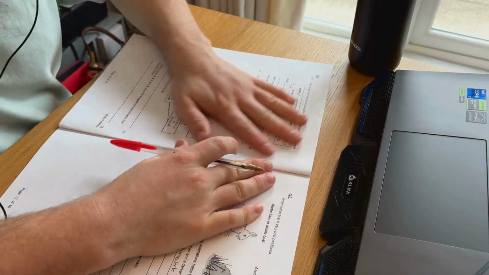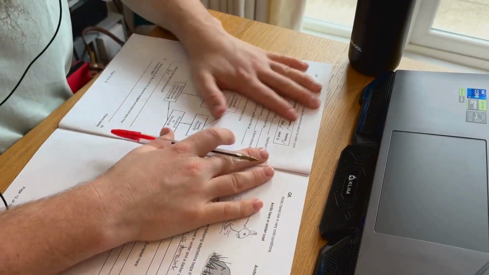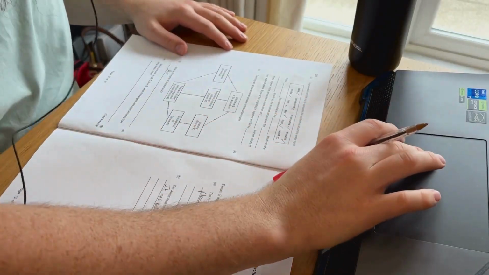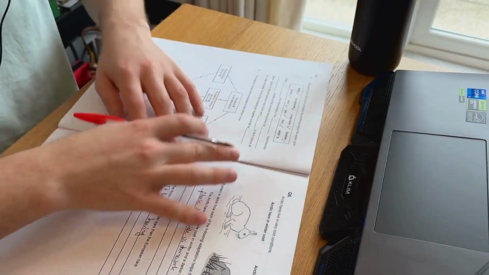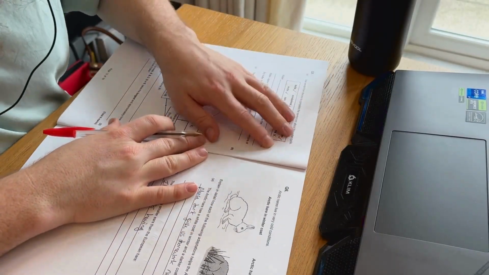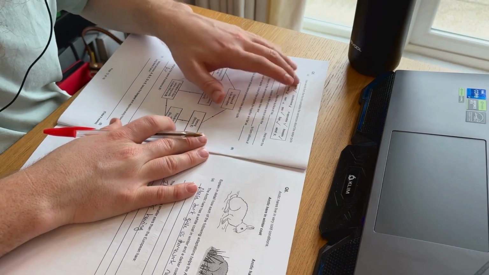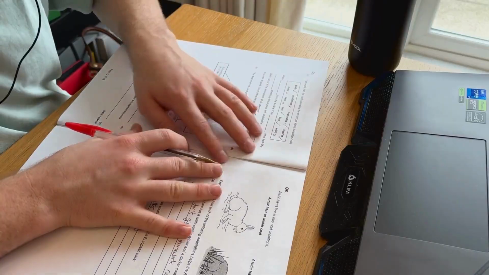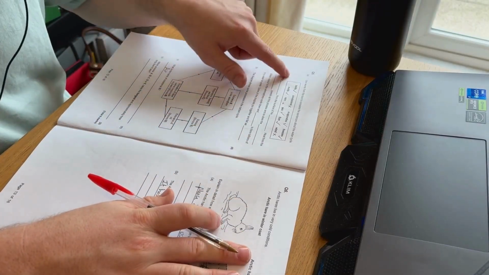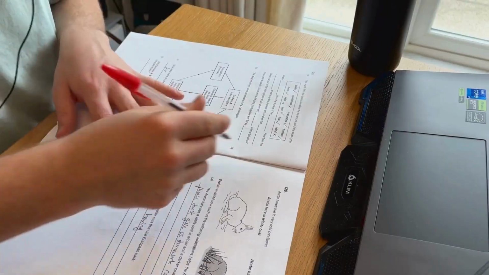Question 5. Use the words in the box to complete the sentences about the water cycle. This child appears to have done lots of crosses and ticks, none of them actually going anywhere.